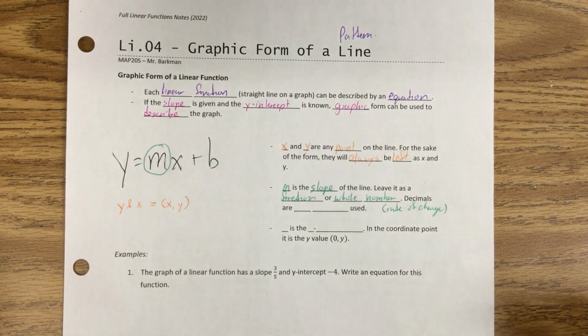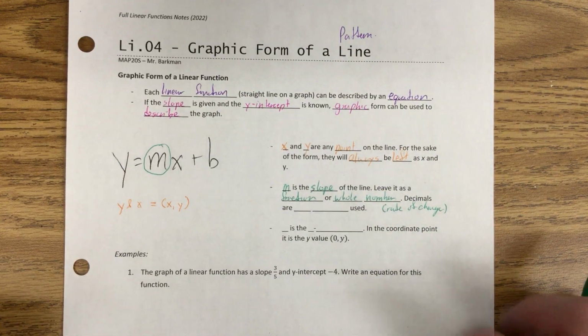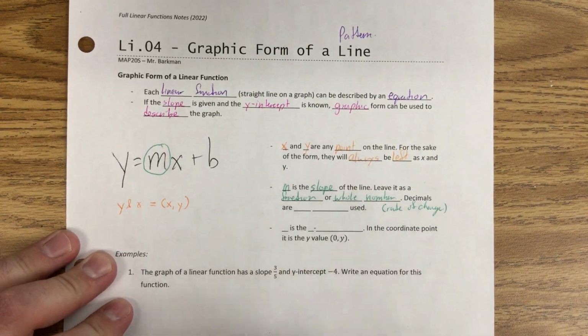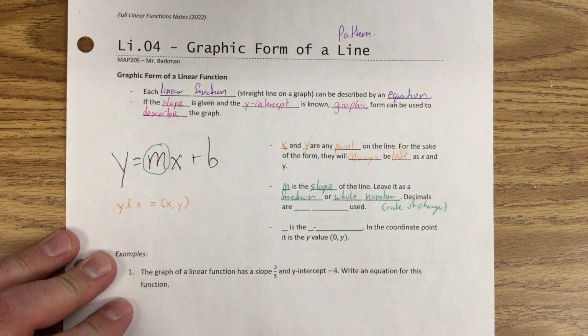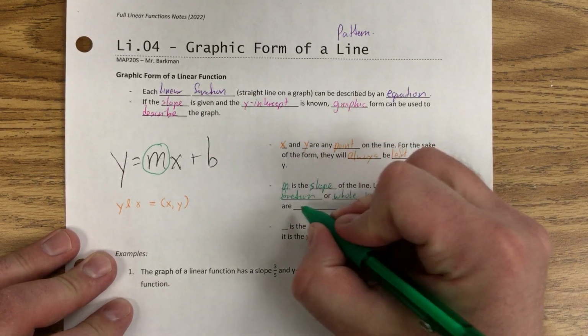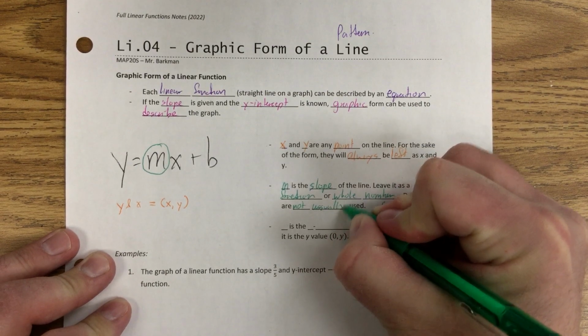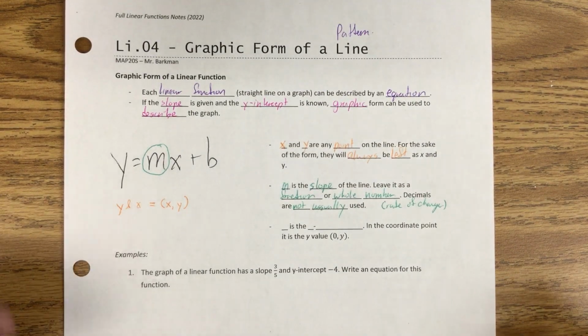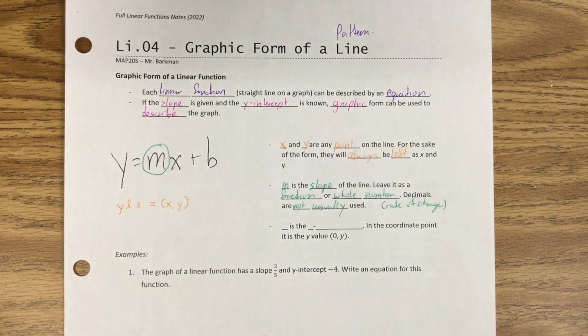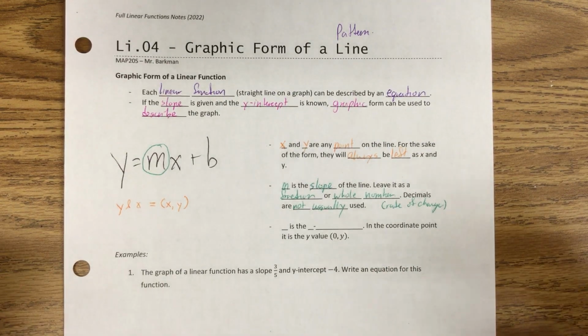It could be a decimal. We can gladly put a decimal there, but if we have a fraction or whole number, we'll try to keep it like that. Decimals are not usually used, but they can be. It's just that we try to use a fraction as often as possible.